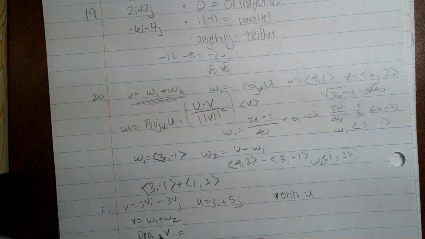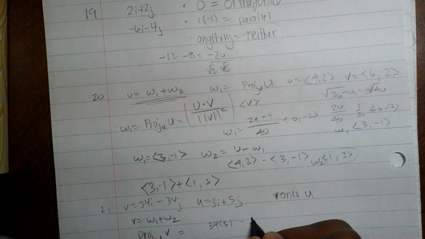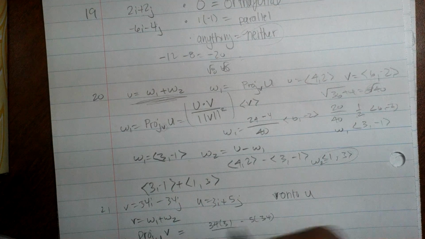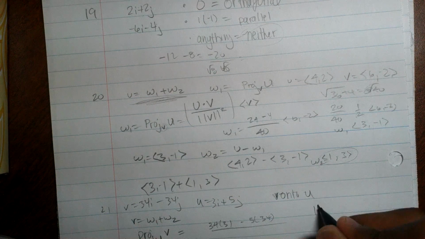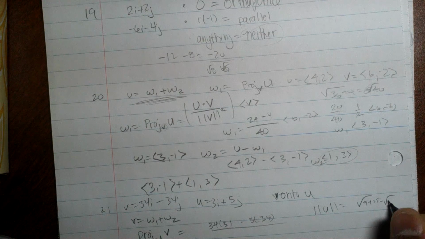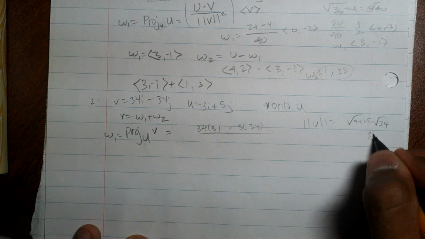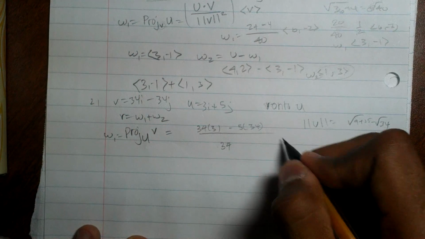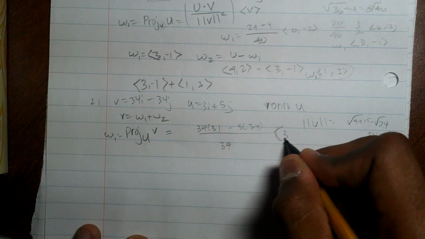And you do the dot product, which is 34 times 3 minus 5 times 34, over, this time it's going to be u squared. So the magnitude of u is the square root of 9 plus 25, which is the square root of 34. And if you square that, you get 34. So over 34 times the vector u, which is 3, 5.